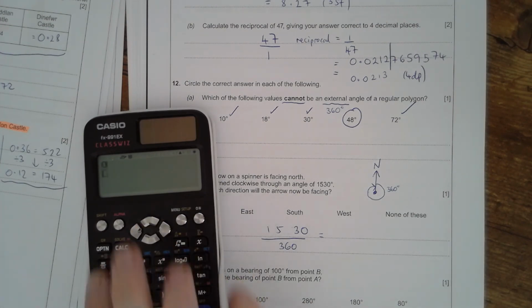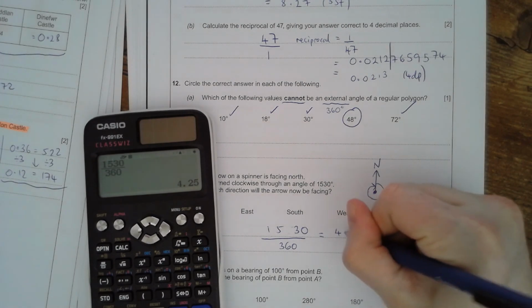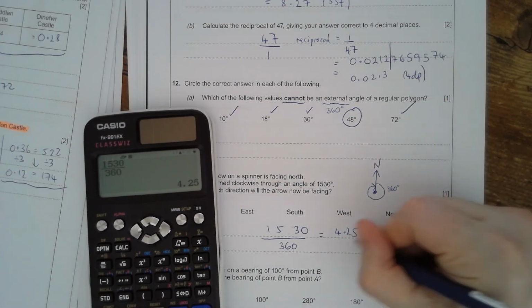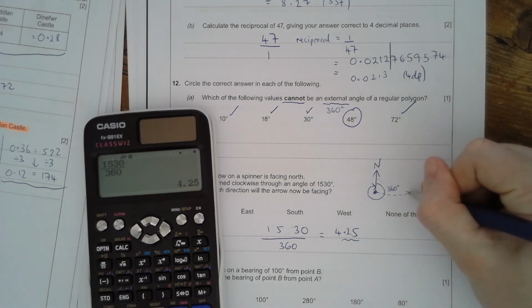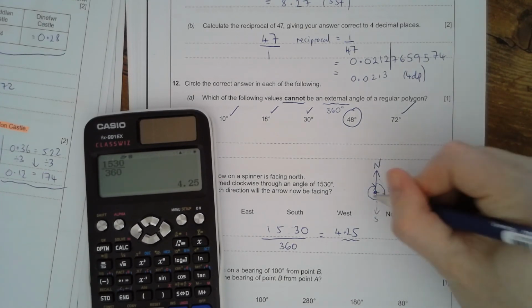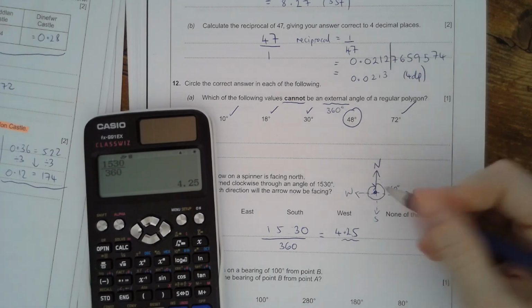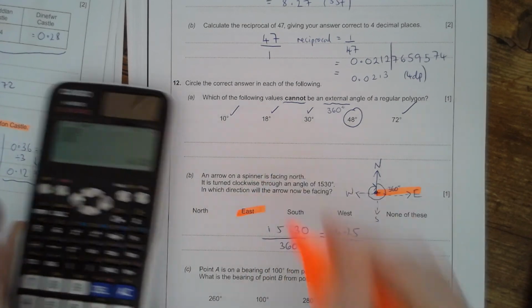So into my calculator goes 1530 divided by 360. How many 360 spins fit into that? And I get the answer 4.25. 4.25 spins. So 4 full spins would get me back to north, and then I do a quarter spin. So that would be a quarter spin. So never eat shredded wheat. So my answer is it would be facing this way because it's quarter of a spin there. So my answer would be east.